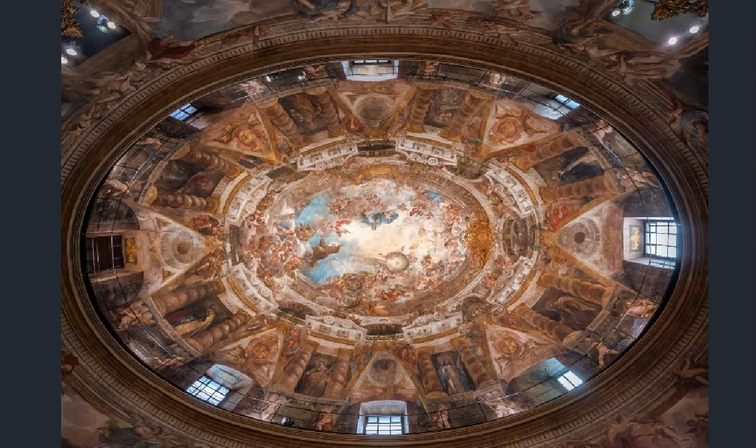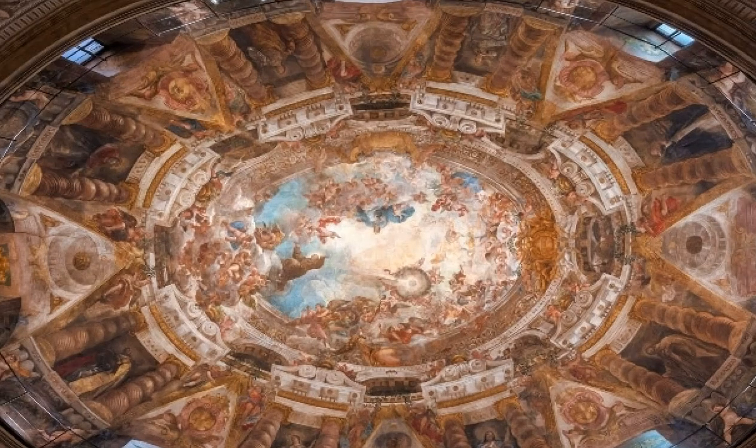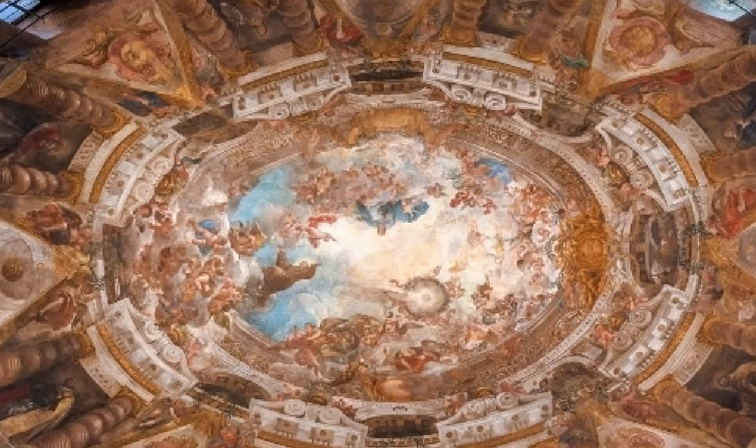And there's the, as we look up into the rounded area. That's what we're dealing with in this absolutely breathtaking San Antonio de los Alemanes.